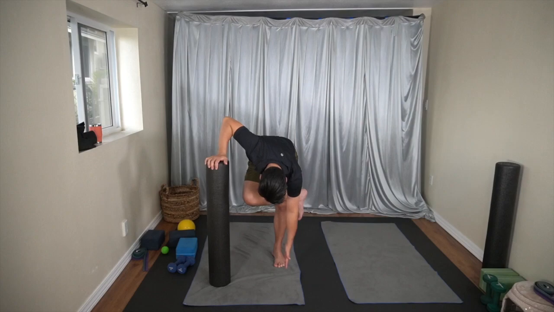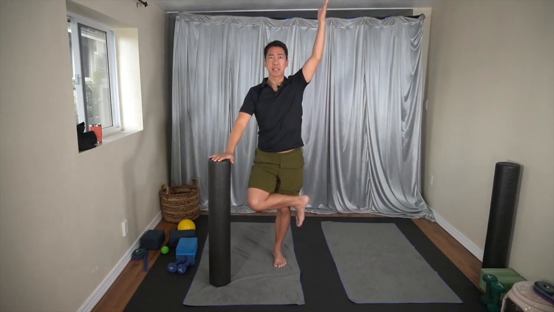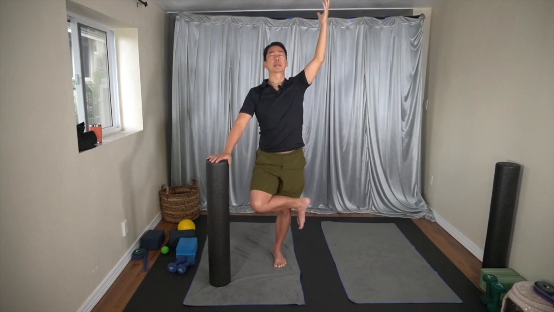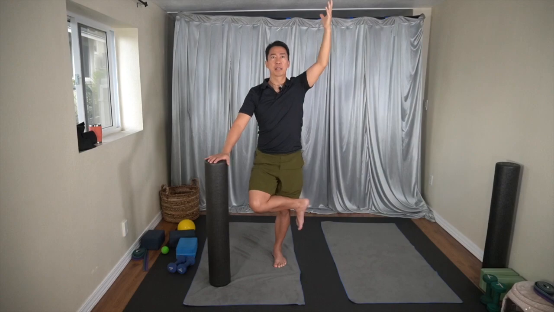5, 4, 3, 2, 1. Come back up nice and tall. Keep that leg straight as your arm goes over the top of your head. Suck in your tummy, move your hips from side to side. And breathe. Think really tall. Think really long. Think really symmetrical. See if you feel it in any joints. You should not.